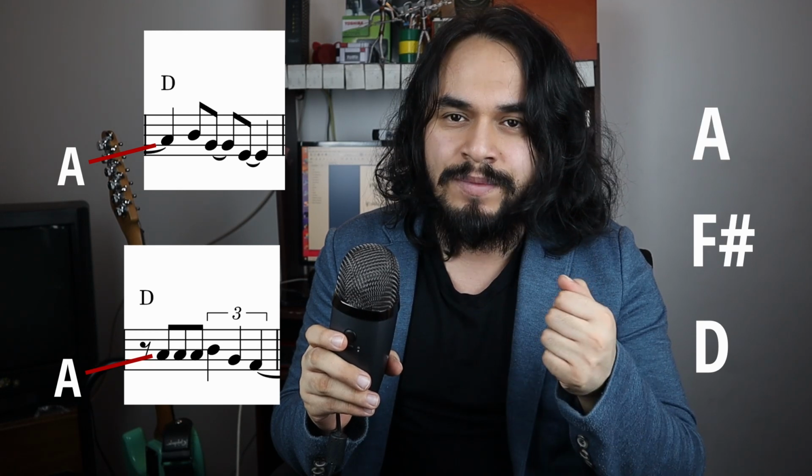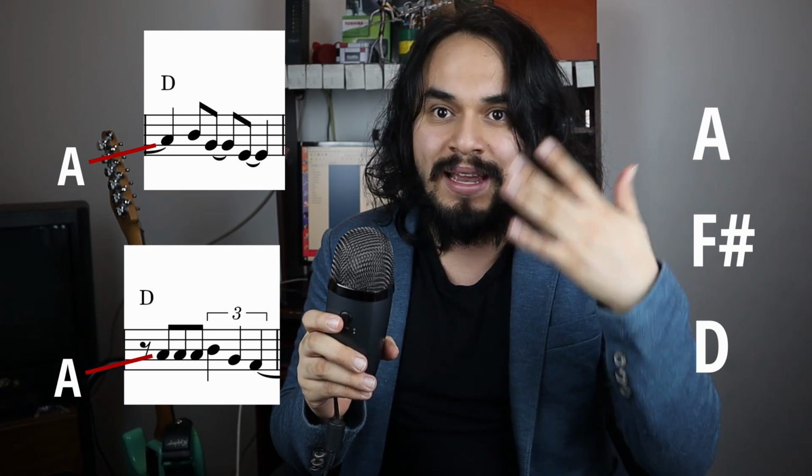If you want to create a good melody that sounds great, the easiest way is just sing or play one of the notes of the chord. You can see that, for example, in this D major, the notes of D major are D, F sharp, A. So in this case, it's playing an A or singing an A. And this is the fifth of the chord, so obviously it's going to sound good.